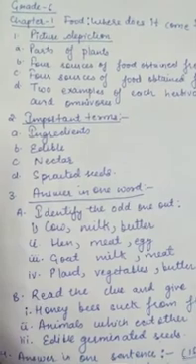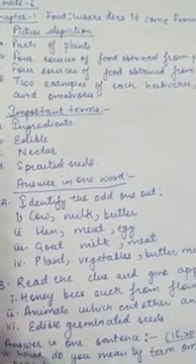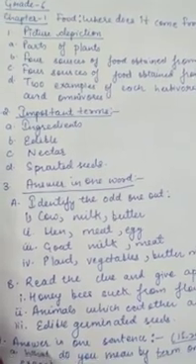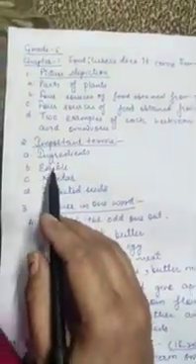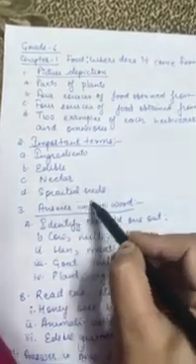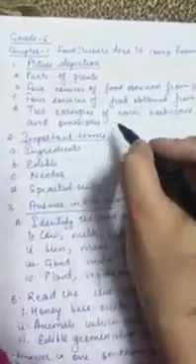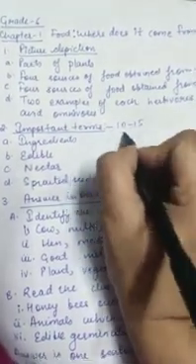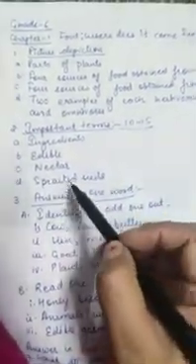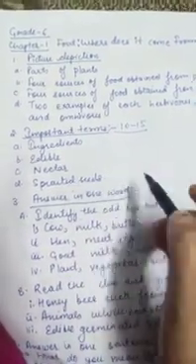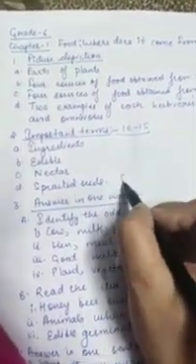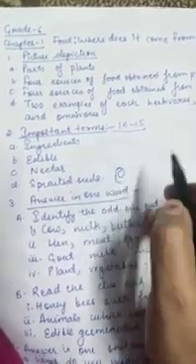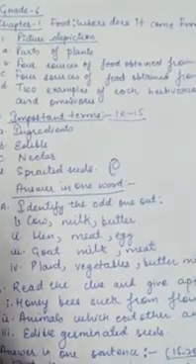In ingredients you can write its definition in 10 to 15 words. You can write a definition with one example. Then edible, same, edible, nectar, sprouted seeds, all these you have to write in 10 to 15 words with one example if you can give. Like for sprouted seeds, you can even draw a small diagram of the moong dal in this way. So in this way you all can do.